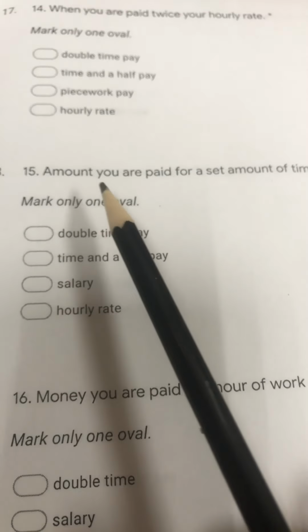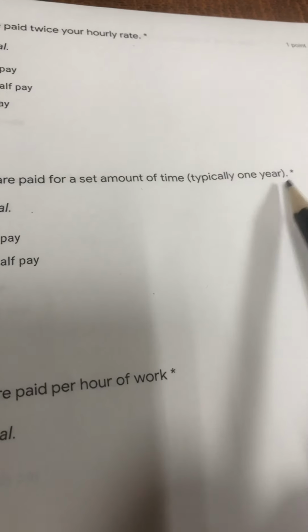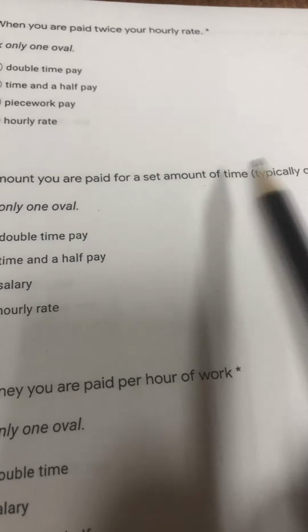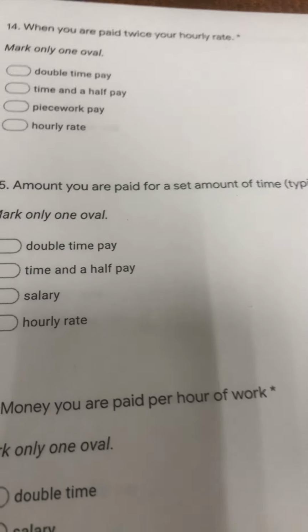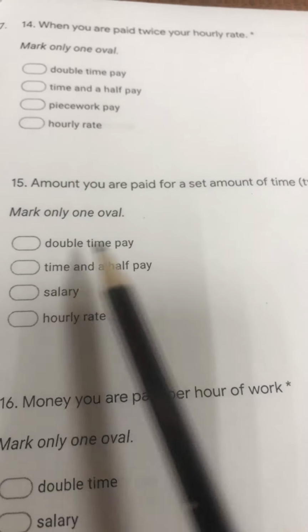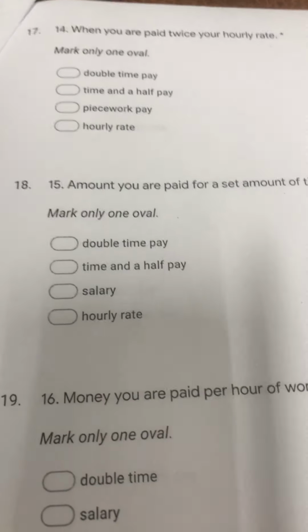Number 18, the amount you are paid for a set amount of time, typically 1 year. So like for a year, this is how much you're paid a year. What do they call that? Double time pay, time and a half pay, your salary, or hourly pay.